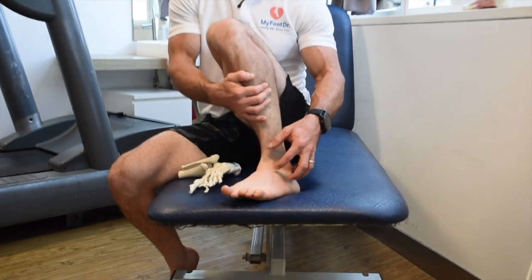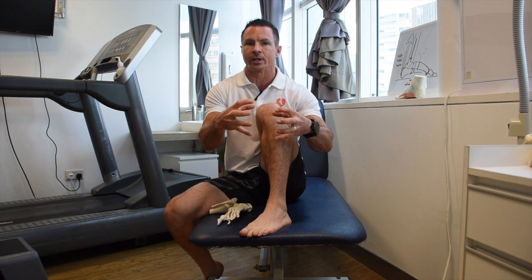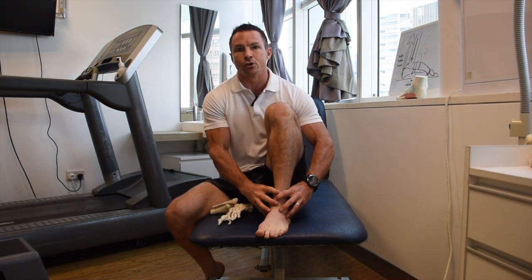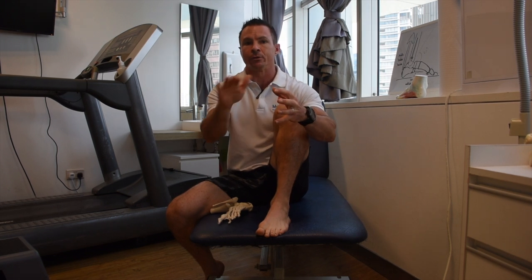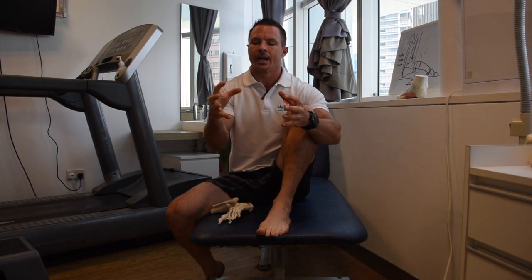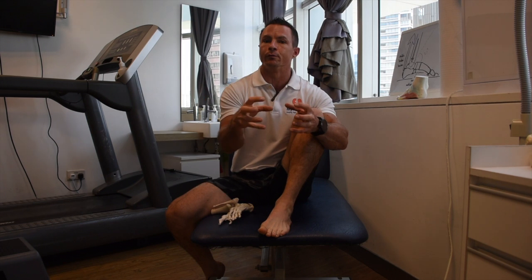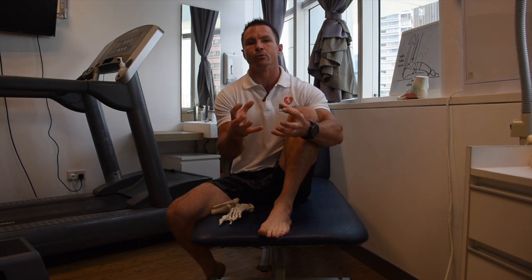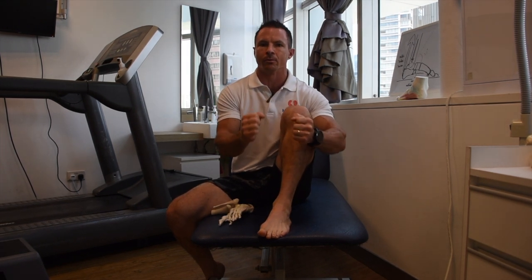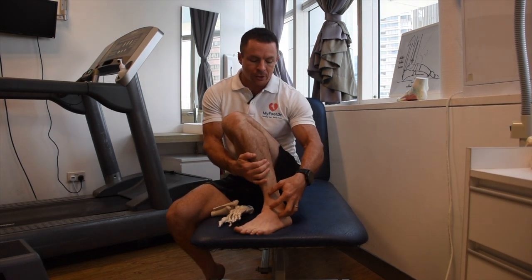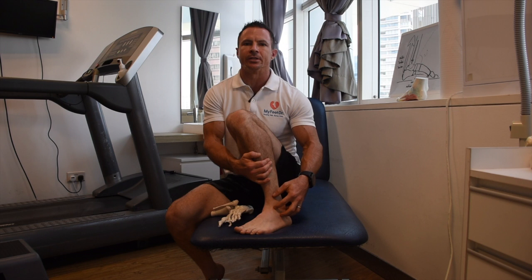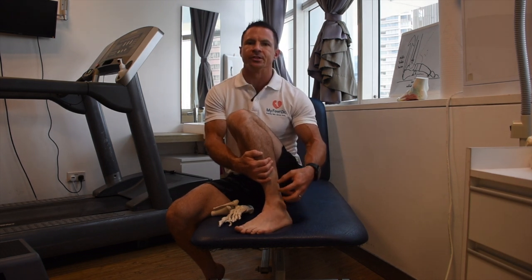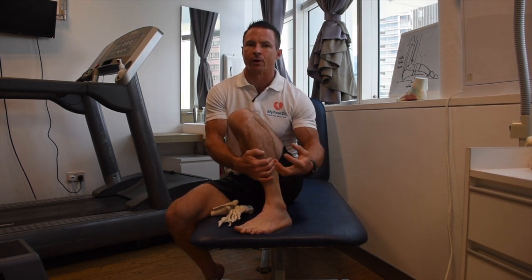Now these ligaments in reality are just a thickening of the joint capsule. Around our ankle joint we've got a joint capsule that has a membrane on the inside called a synovial membrane, and that membrane secretes synovial fluid that helps to keep the ankle lubricated so the joints can all glide and move really well. Now the thickening, anatomically, we break them into ligaments for surgical reasons and for classifying injuries.